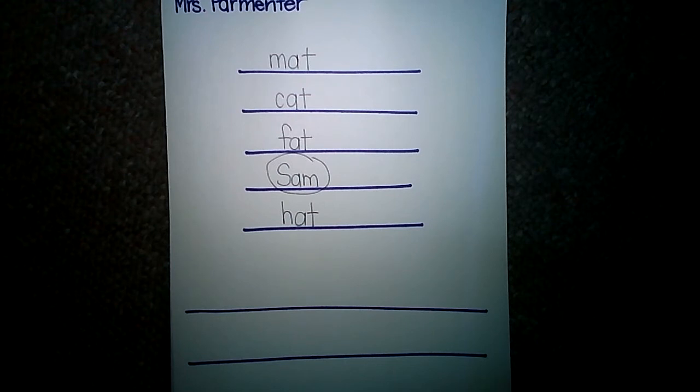Now on to writing our sentence. Today's sentence, I will say, then I will go ahead and count how many words are in the sentence with you. We'll write our lines down to show that's how many words we need to write. And then I will give you time to write that sentence. Let's go ahead and listen to the sentence 2 times.